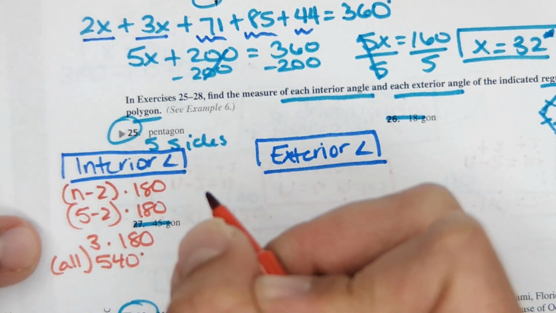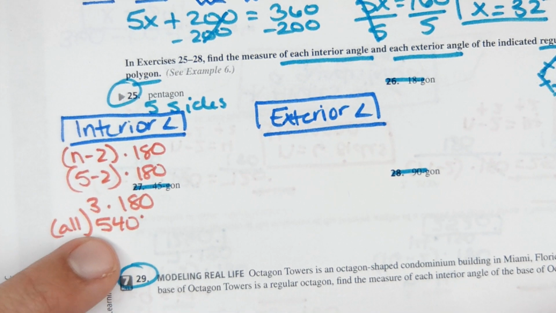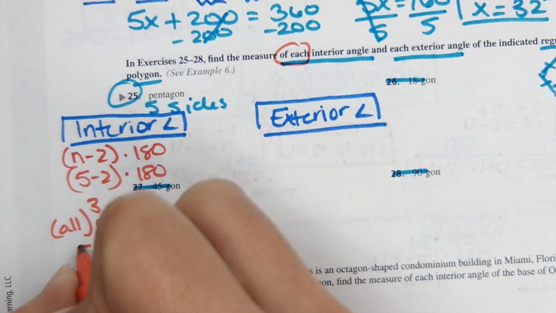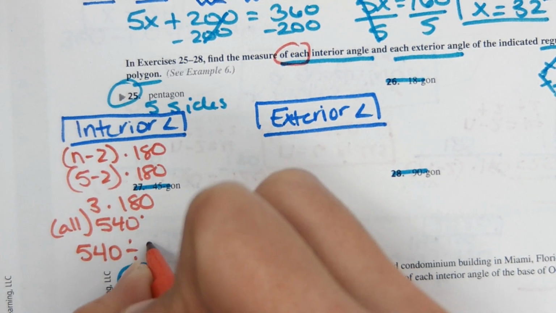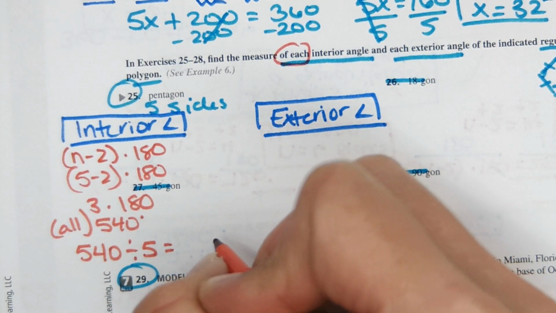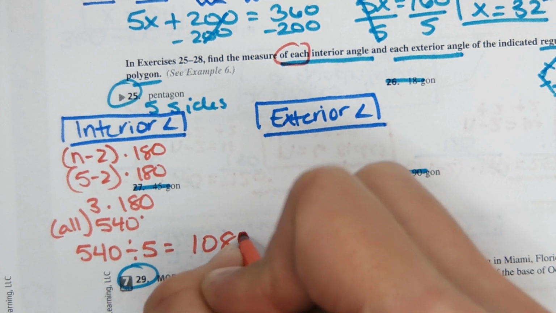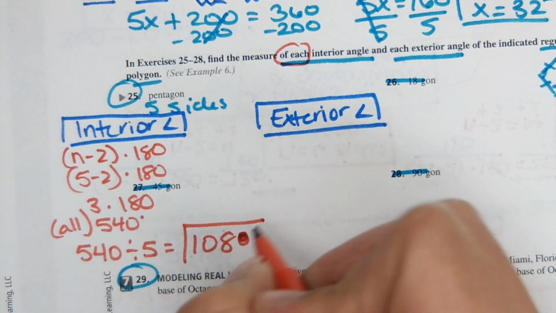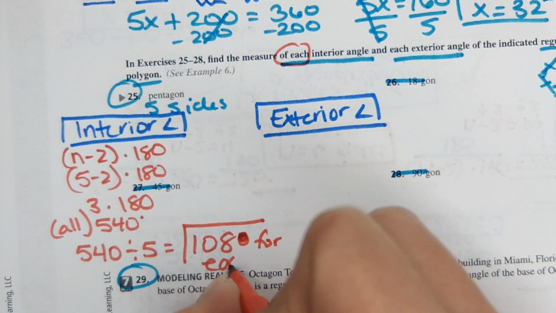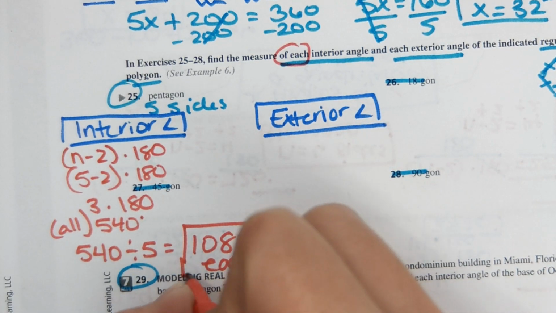But again, that's for all of the angles of that polygon, and it wants each of the angles, so we take 540 divided by 5 to get each angle. 540 divided by 5 is 108 degrees for each angle, specifically interior.